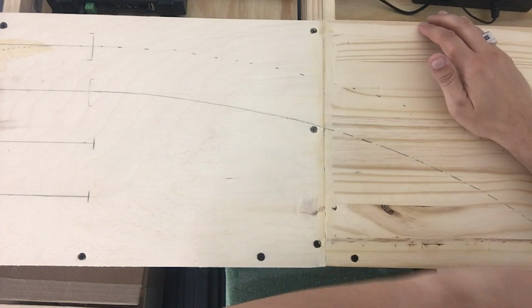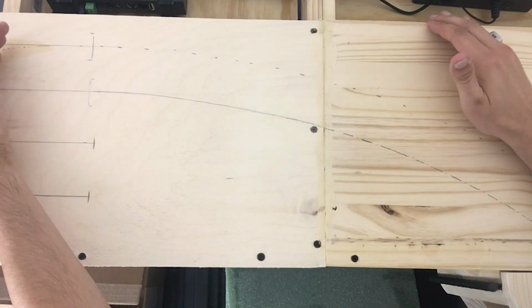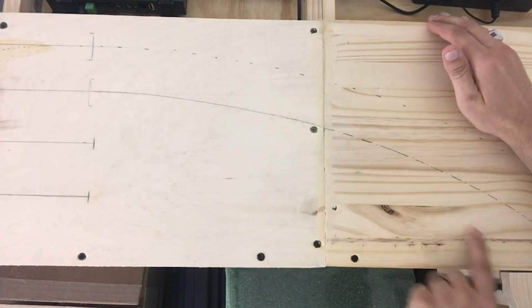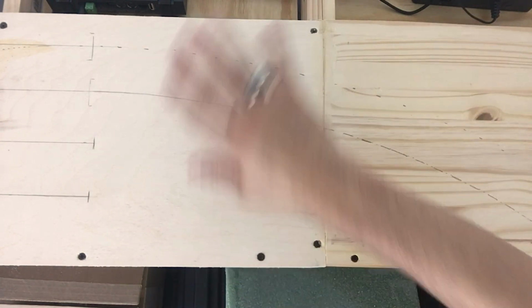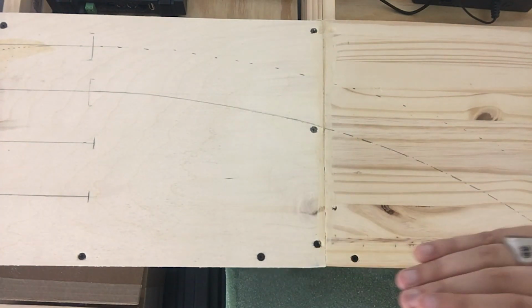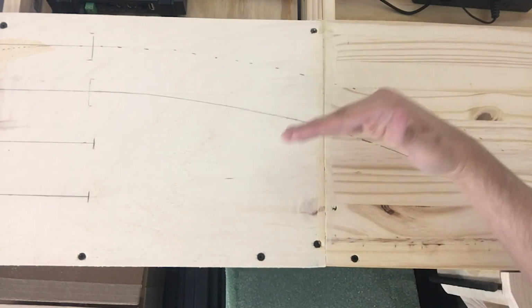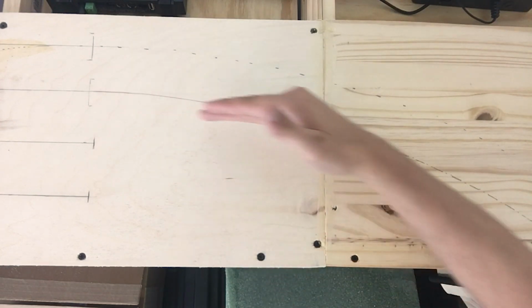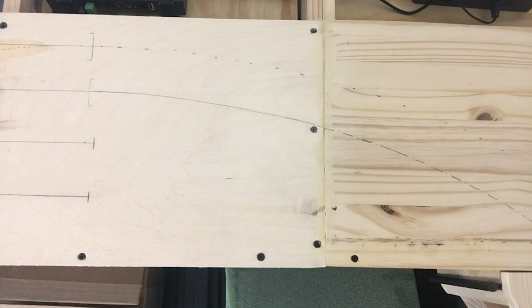All right, so here we are at a section of my layout where we're going to transition from a straight piece and into the curved section, and this is where I want to put in my easement. As you can see, I've already drawn it out here, so I'm going to show you basically how I reached this curve, this easement, how I got to where I am today.